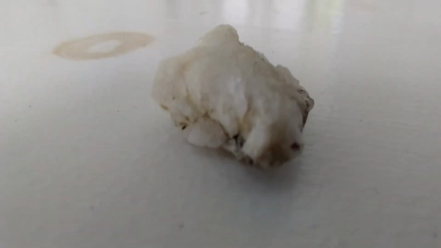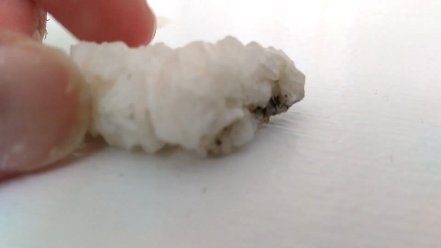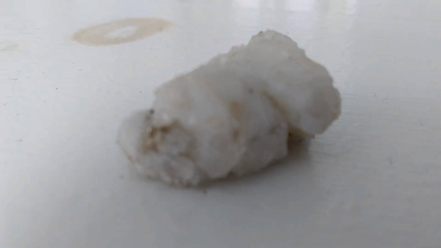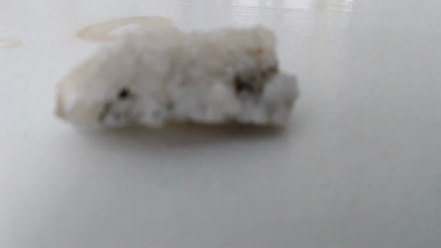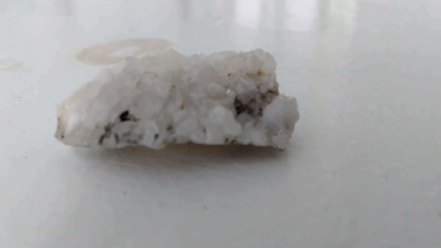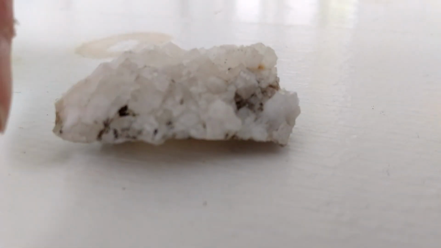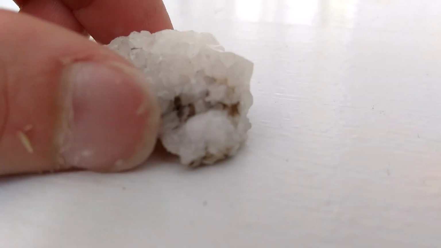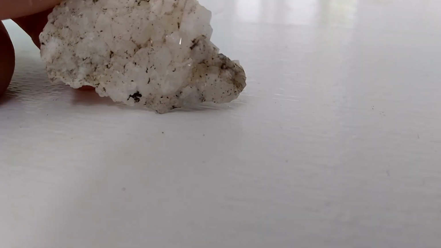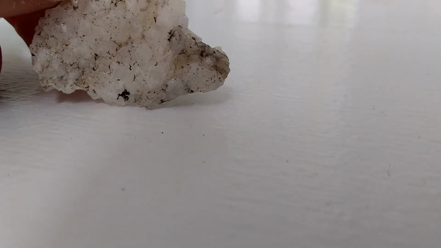Alright, there's our crystal again. And as you can see, there's actually smaller ones in here, if we can get it to focus, of course. So you can see the fracture line here. There's more in the bottom, however, that is quite dirty.